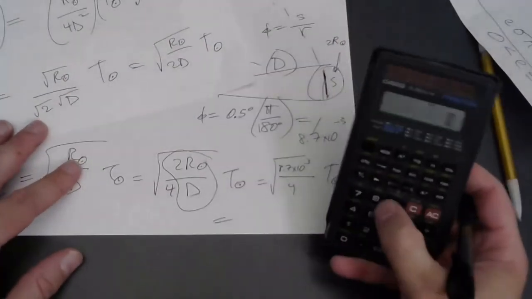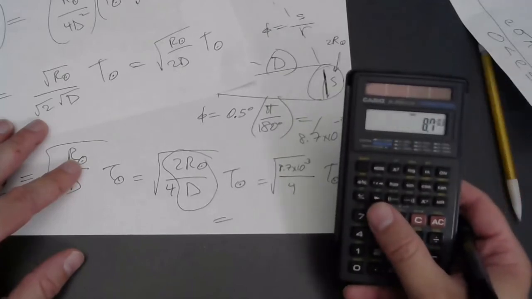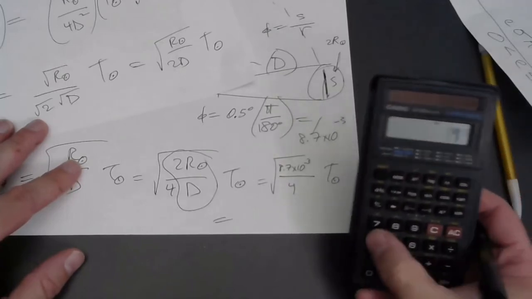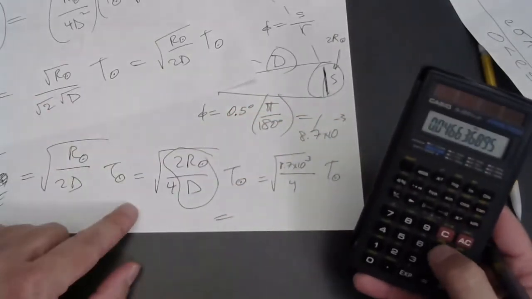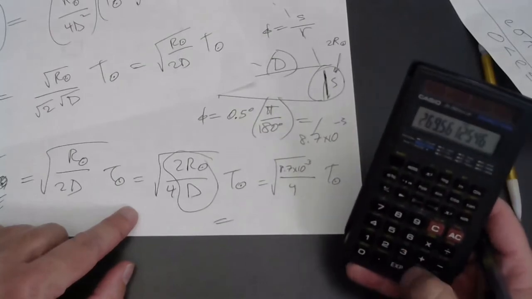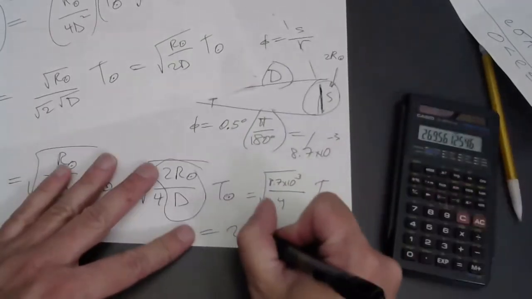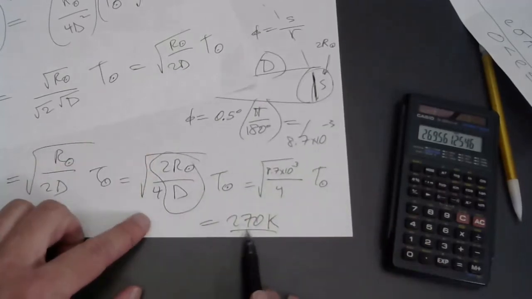Let me calculate that. 8.7 times 10 to the negative third divided by 4. Then I take the square root and I multiply by the 5780 for the sun. And here's what I get, 270 kelvins. That's about right. 273 would be 0 degrees Celsius. So we're talking about 32 degrees Fahrenheit.